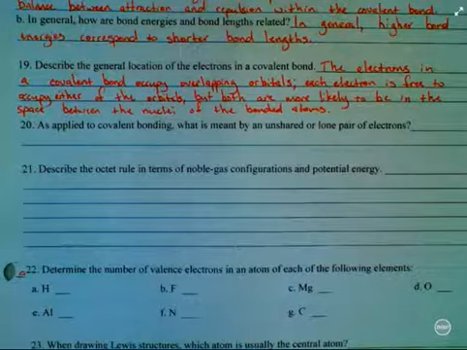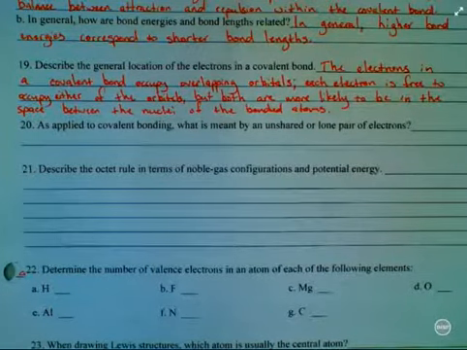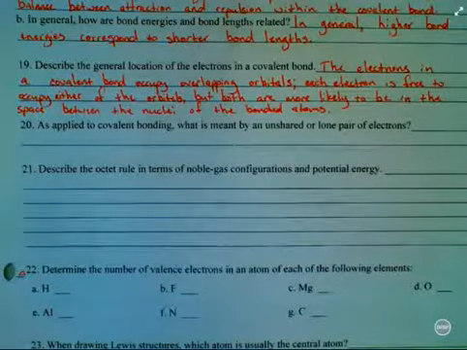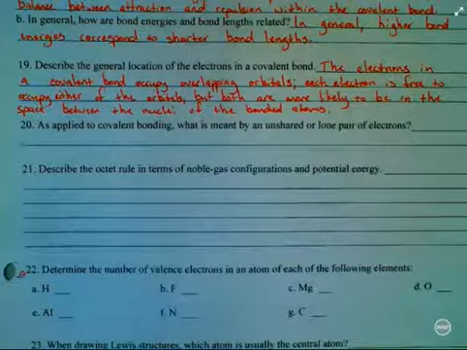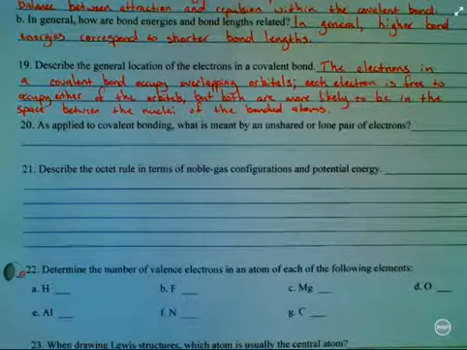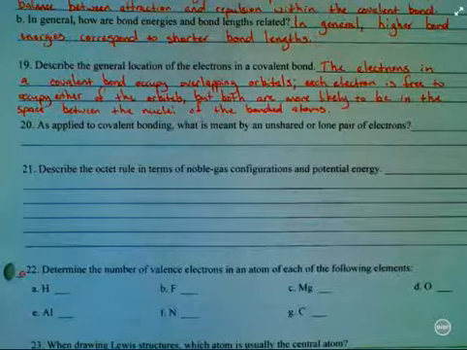Okay? Notice we're still using that kind of nebulous language, more likely to be in the space between the nuclei, because it is hard to nail down exactly where an electron is at any one time. It's a lot easier on us to simply say, on average, the electrons are going to be in the space between the nuclei of the bonded atoms.